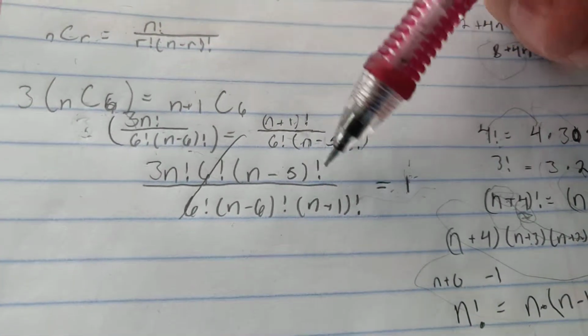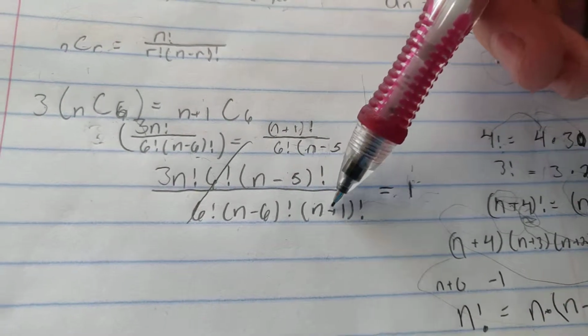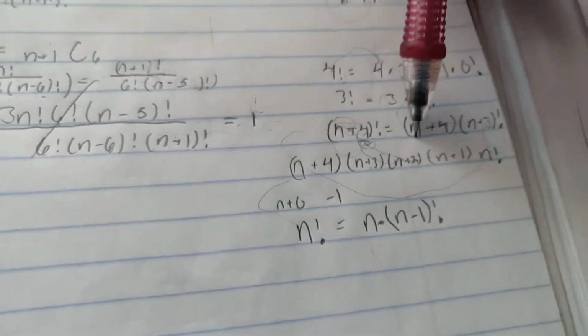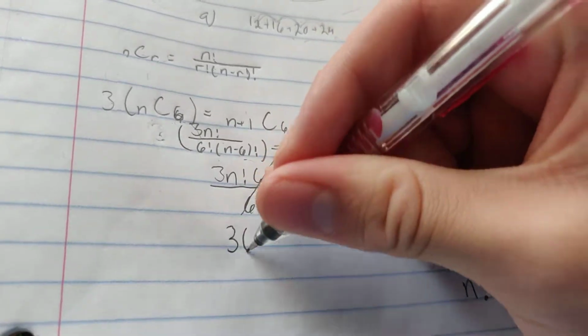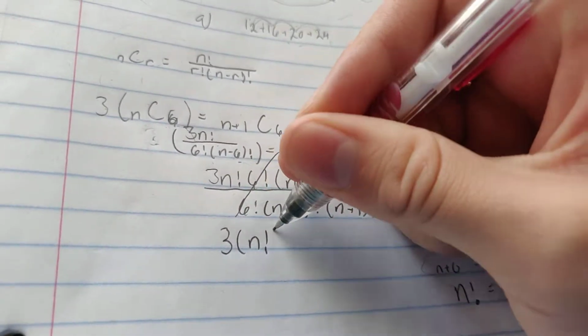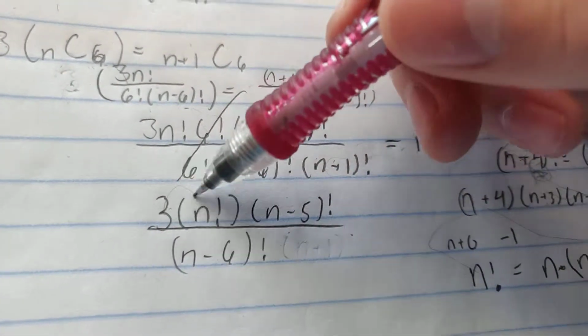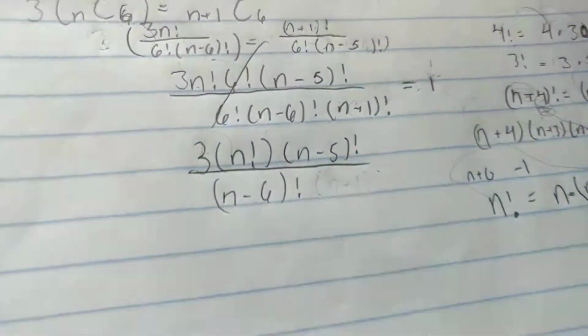So let's go back to our original problem. This n plus 1 factorial. Why don't we just use a property we learned previously right here. Let's distribute out 3 so this is easier to see. Okay, you see how if I were just to multiply that back in, it would just be 3 factorial? I'm just doing that so it's easier for you to see.